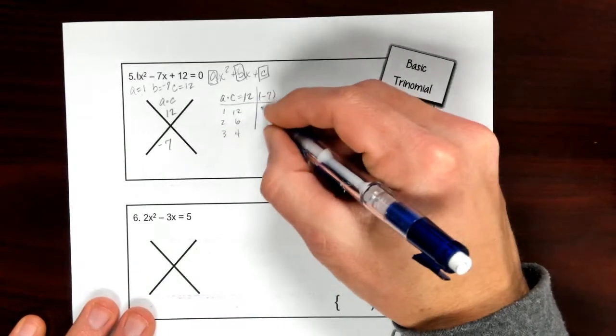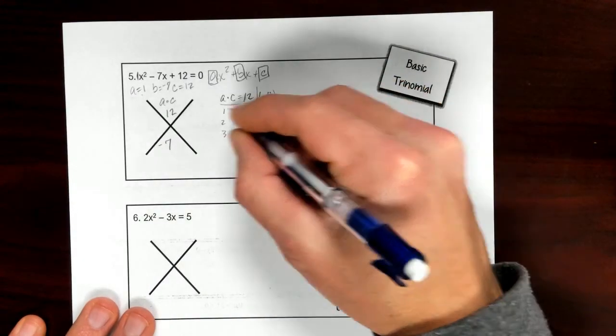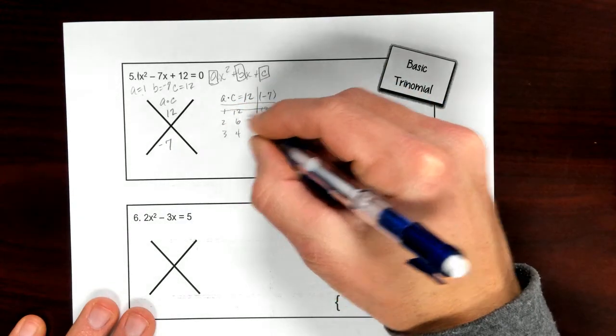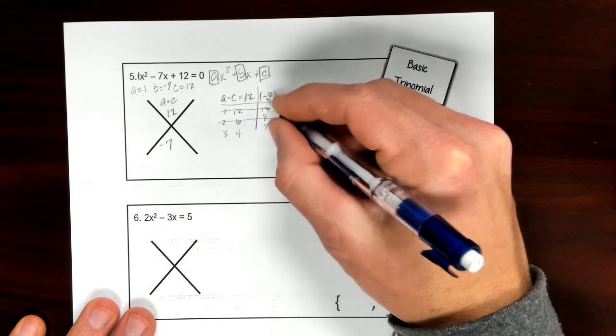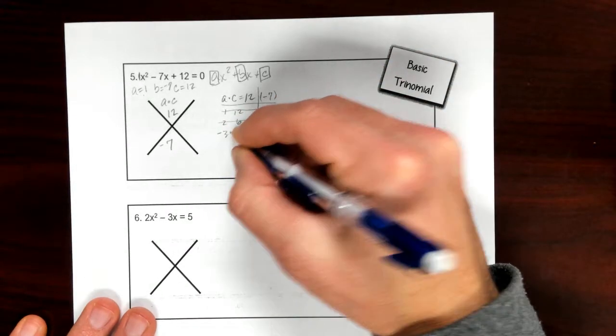1 plus 12 is 13. I want 7. That's not right. 2 and 6 is 8. I want 7. That's not right. 3 and 4 is 7. Perfect. I want a negative 7, so those are both negative.